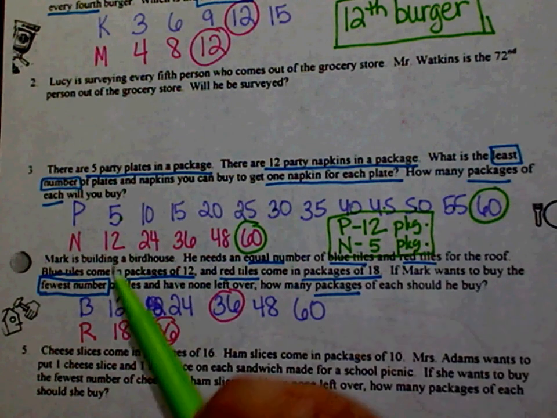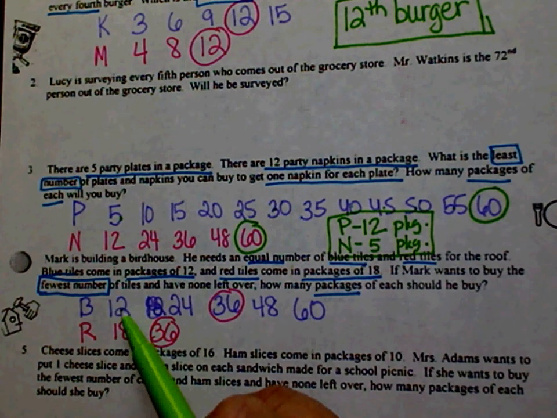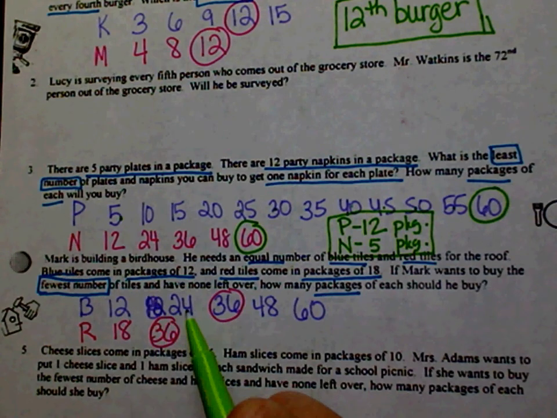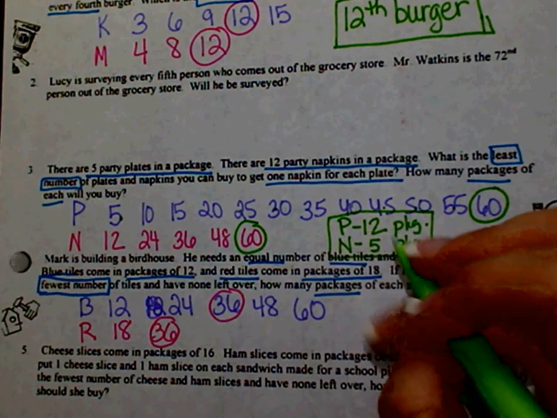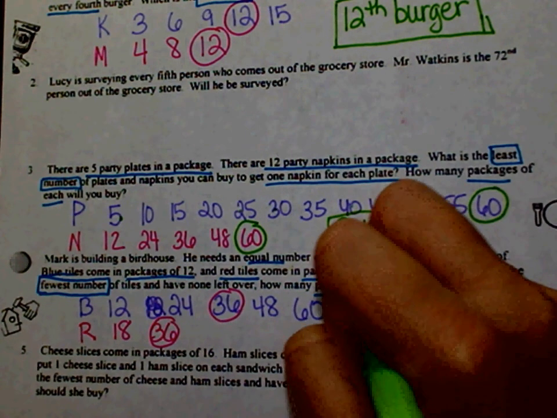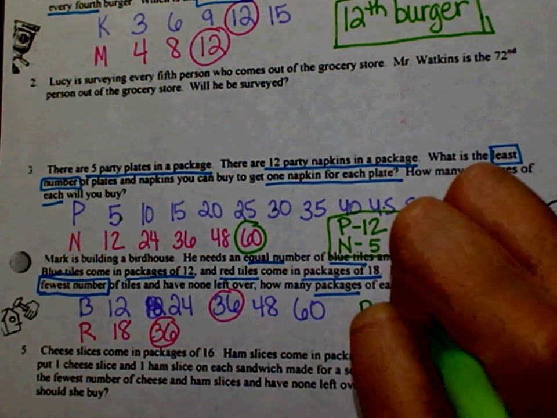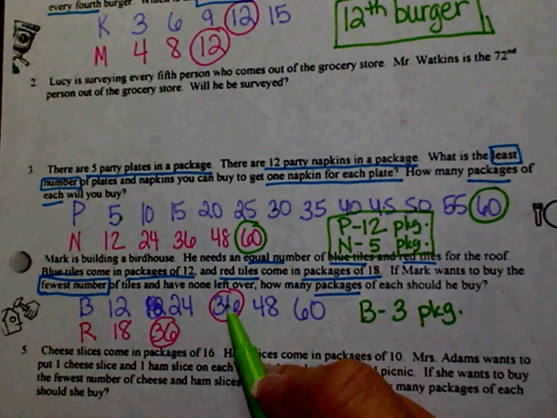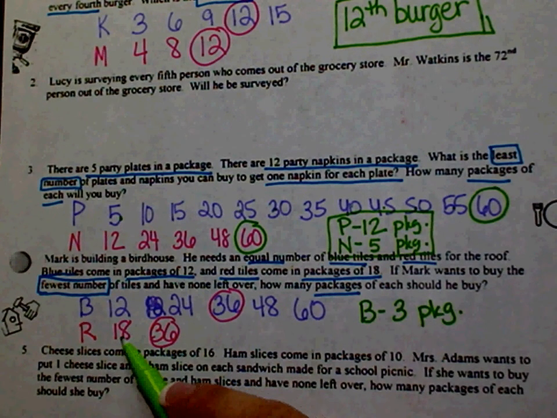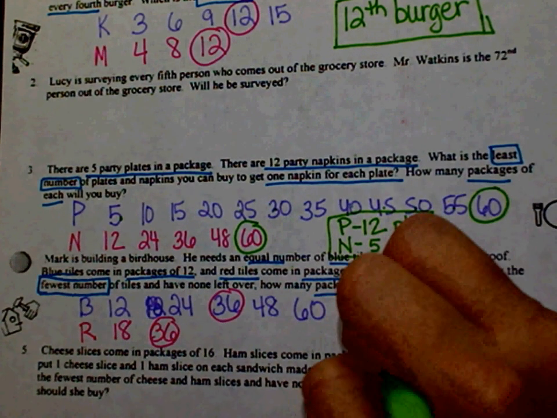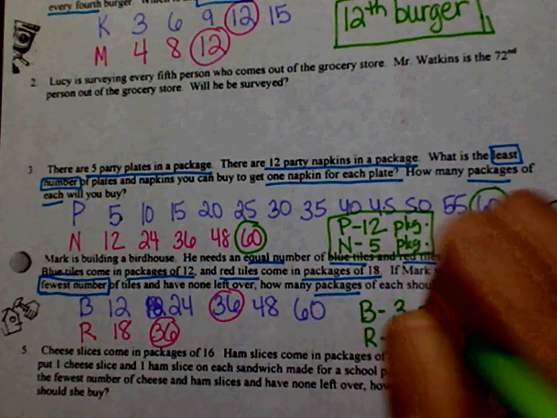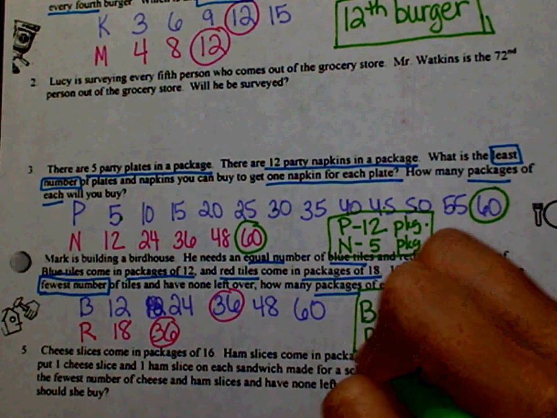If I buy 1 package of blue, I have 12. If I buy 2 packages of blue, I have 24. But if I buy 3 packages of blue, I have 36. So for the blue, I need 3 packages. But to get 36 red, I only need to buy 2 packages so that they are even. Box it so your teacher knows your answer, and you are done.